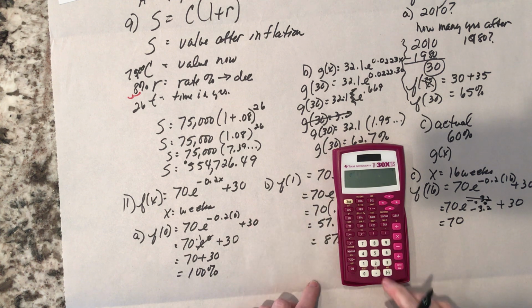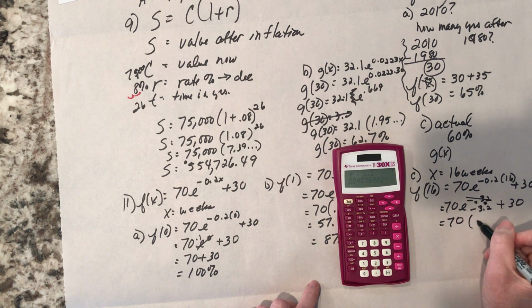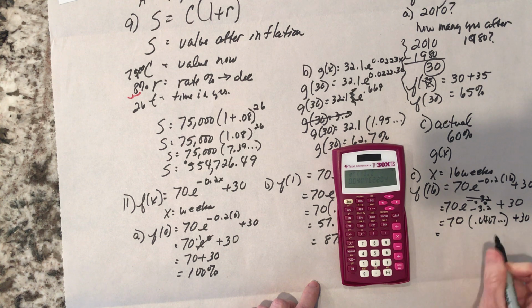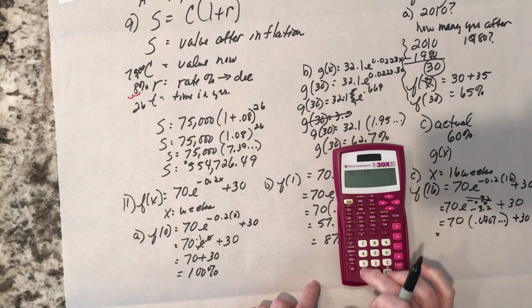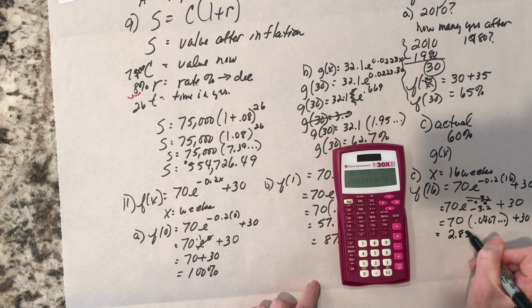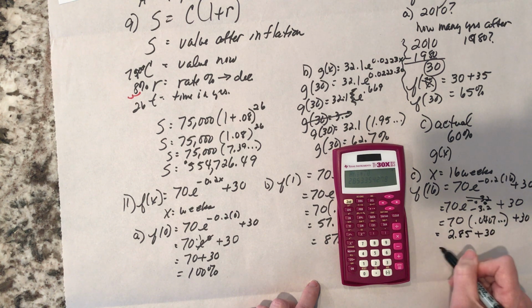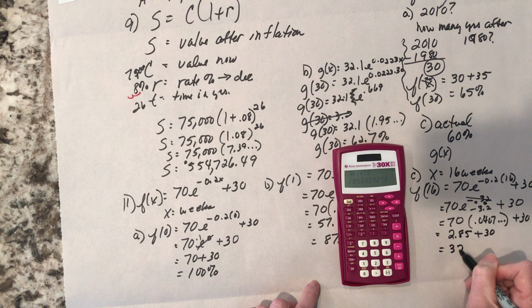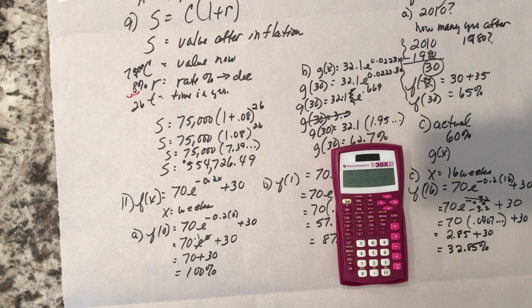Second e, negative 3.2 gives us 0.0407 and so on. Multiply times 70. So we're getting 2.85 plus that 30. So 32.85% of the material after 16 weeks.